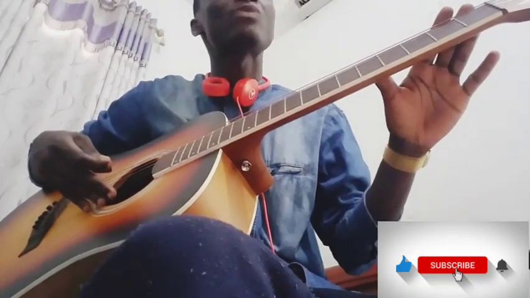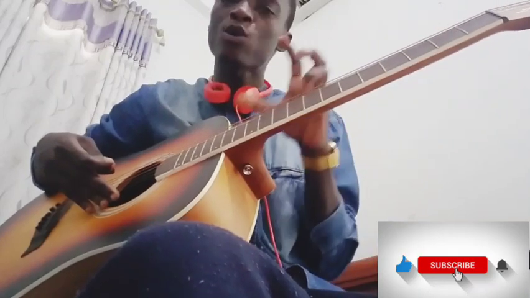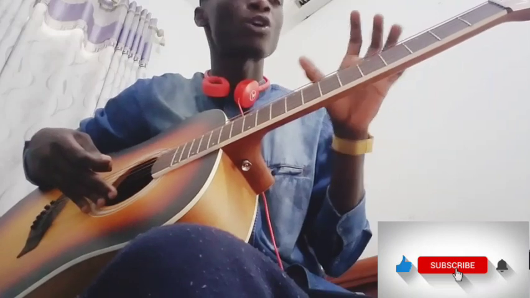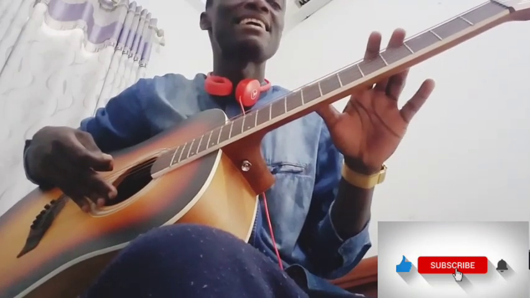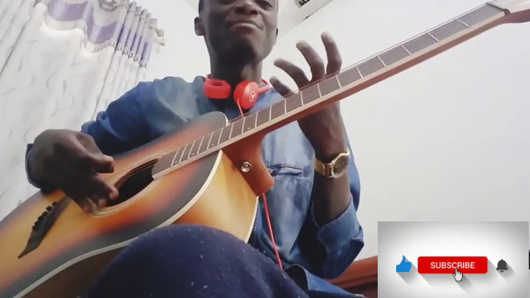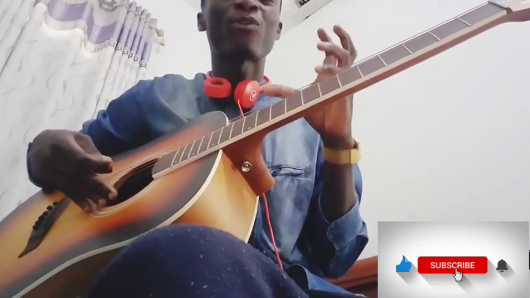From the melodies, we are moving on to chords in key C. We are going to look at the major chords in key C. Before the chords will be easy for you, you have to know this very well.